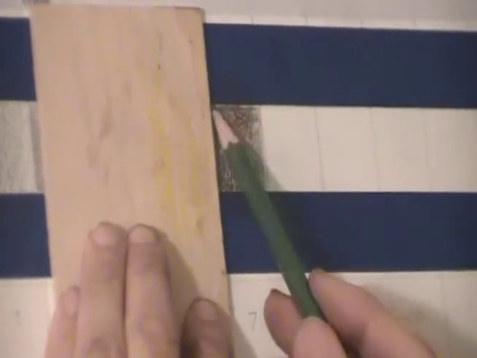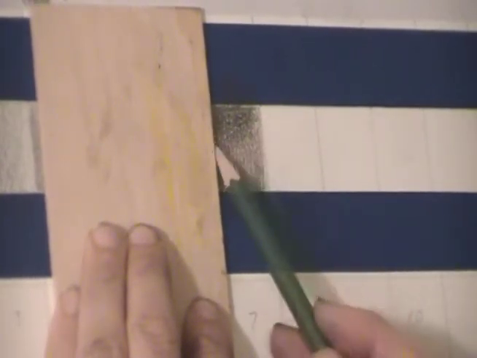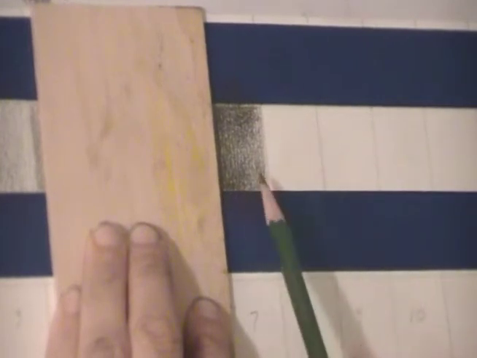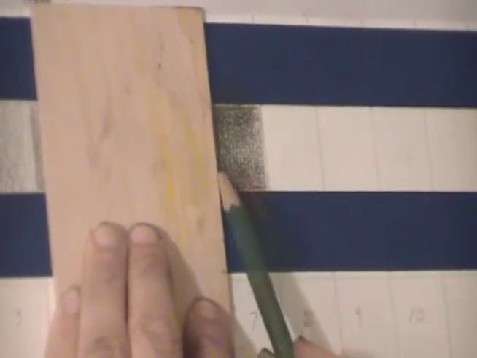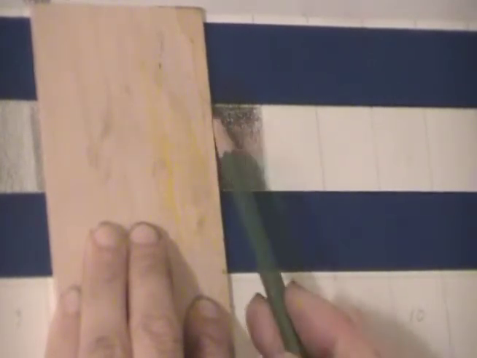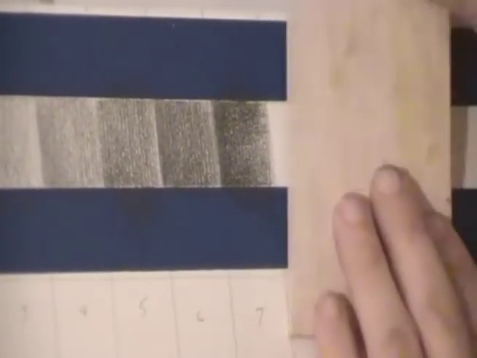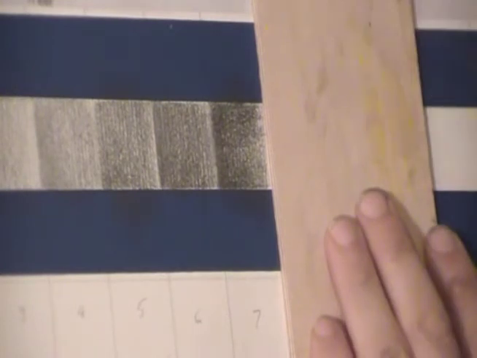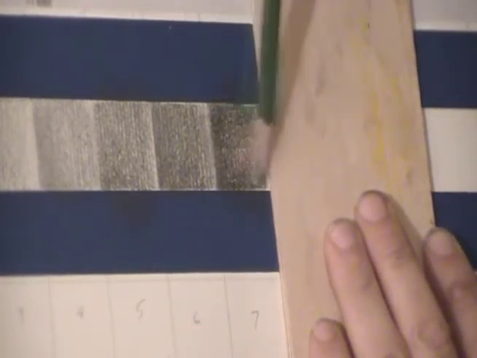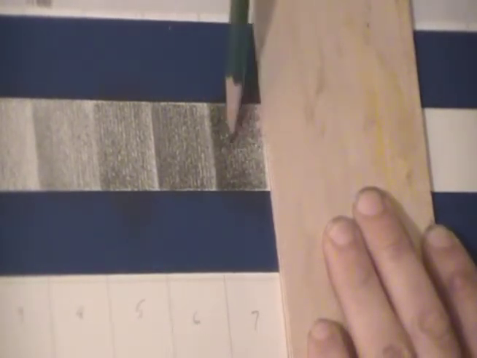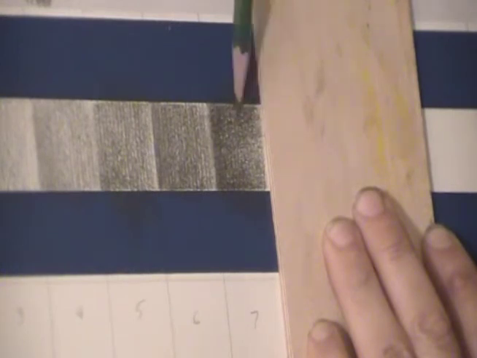I'm gonna bump this up against it like that. Notice I'm using something that's hard. I'm not using a piece of paper or even tape. See the difference there? And then I can go like this. Watch this. I'm gonna bump this up against like that. See that? There you go.